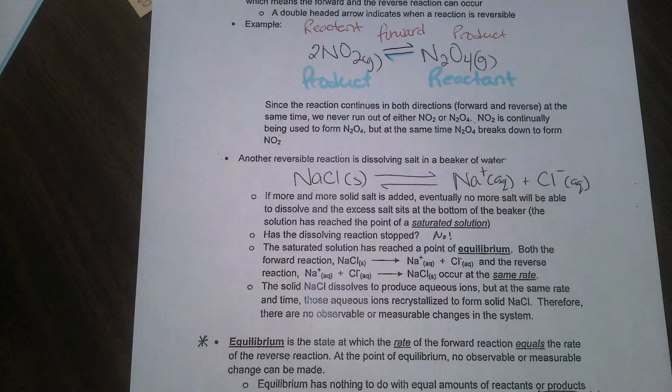If more solid salt is added, eventually no more salt can be added, and the excess salt sits at the bottom of the beaker. Without looking at your notes, this would tell you that the solution is saturated. If we added heat to the solution and that solid went into solution, we would call it supersaturated. Look at you guys go.